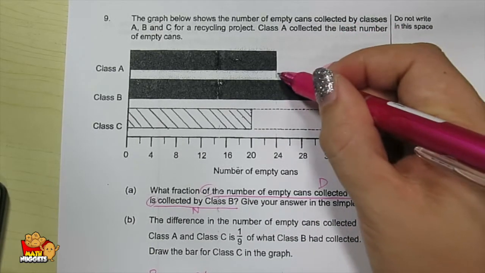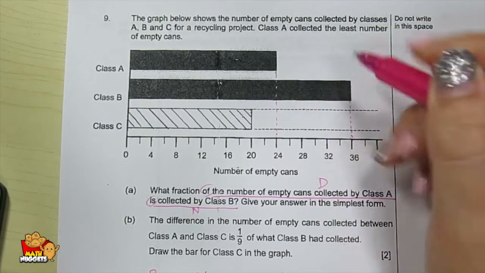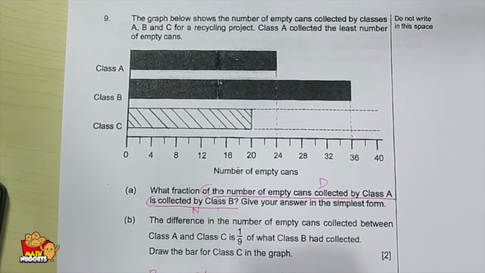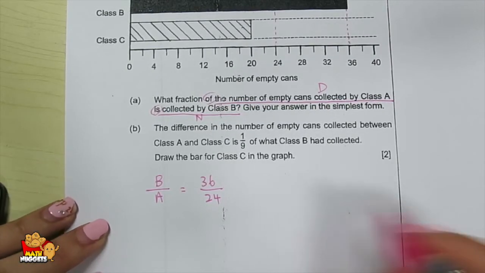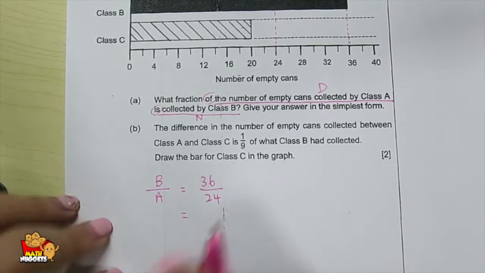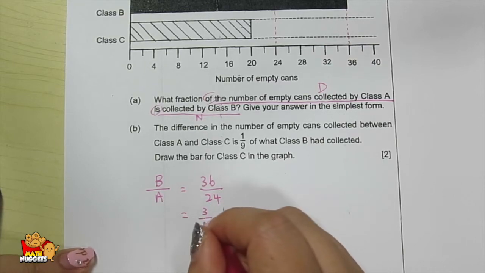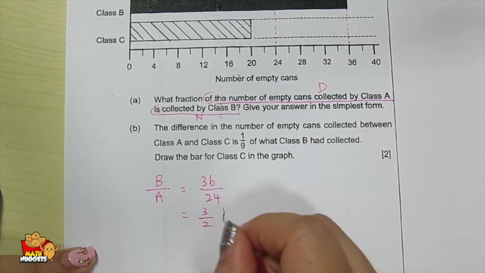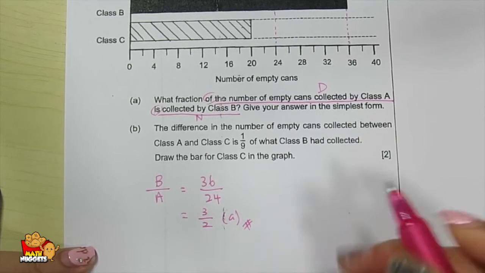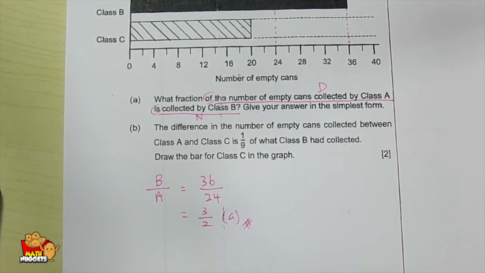A's reading is 24. And then we simplify this. Yeah, 3 out of 2. That's the answer for part A. 1.5.